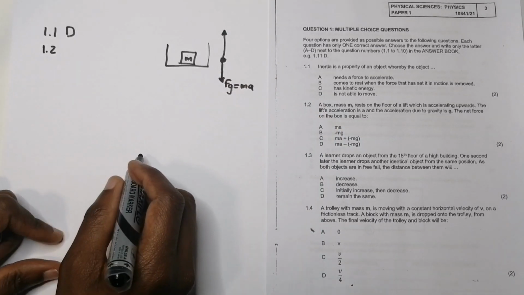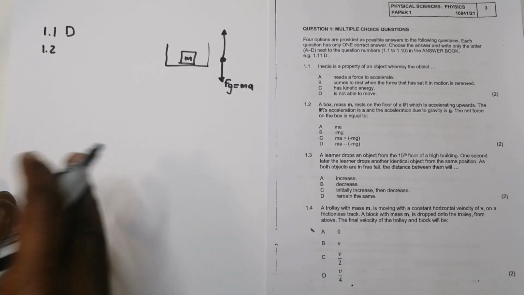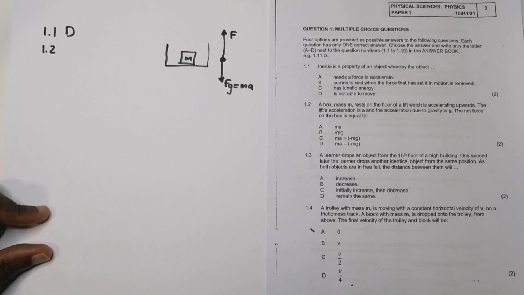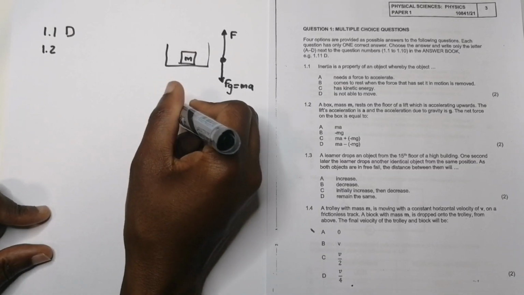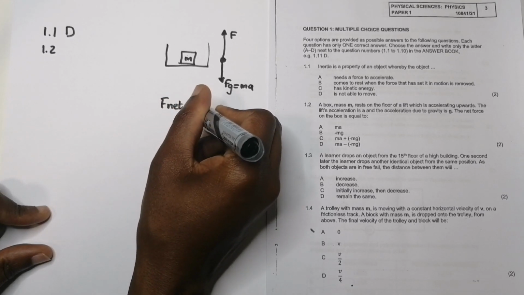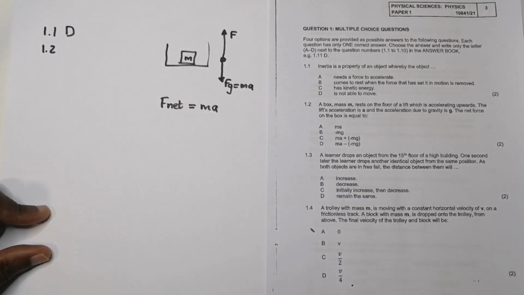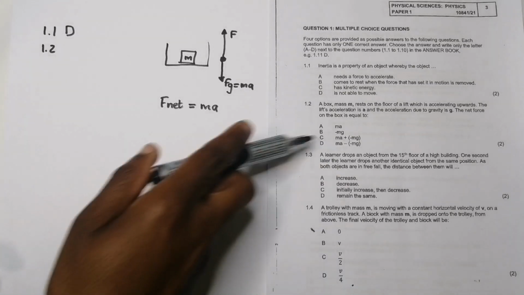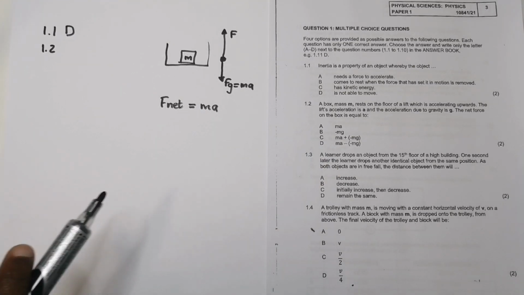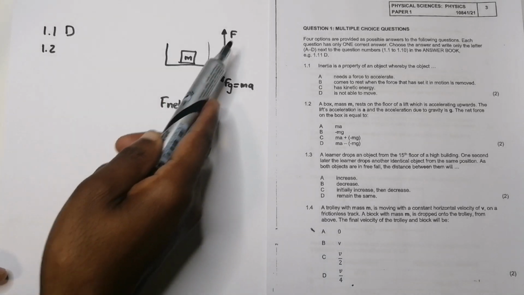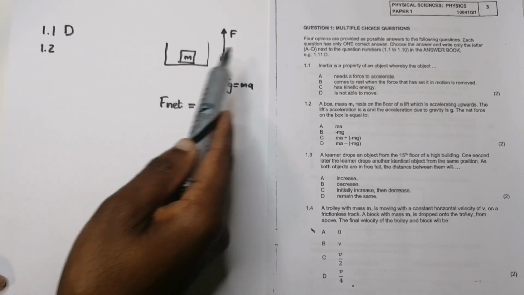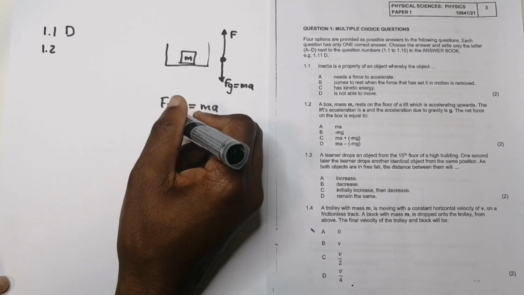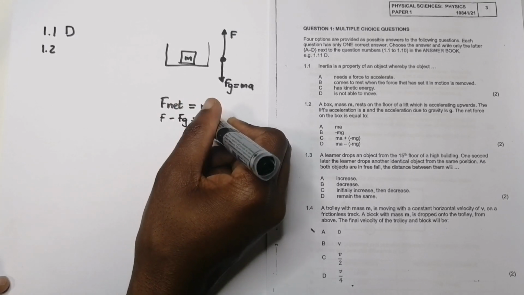Okay, now in this case they wanted to find out what the net force of this guy will be, right? Let's call that force F. So how do we express net force? We know that F net will be equal to MA, right? The trick in this question is how they gave you those answers there. There are two things. If they were looking for the force F, we'd really need to express that. Of course we would then say F minus the force of gravity is equal to MA.